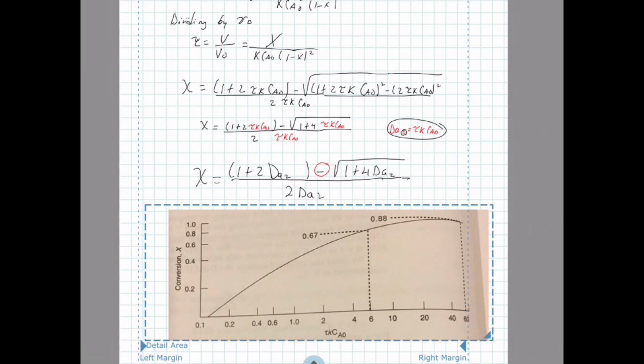Before that, there are two factors that may affect the relationship of tau times k, or in this case the Damköhler number, because the initial concentration is just constant. We can increase the temperature, which will affect k, or we can increase the volume, which will decrease the volumetric flow rate, therefore increasing the Damköhler number.